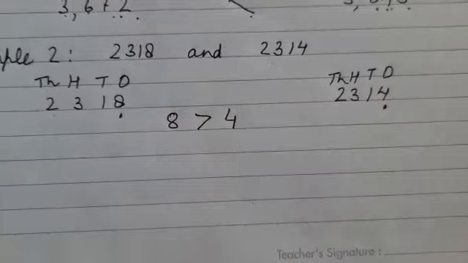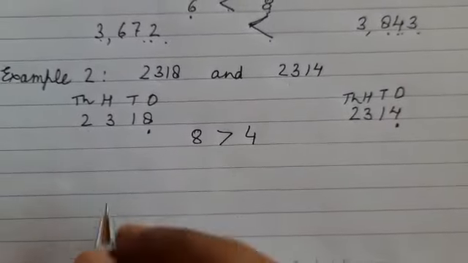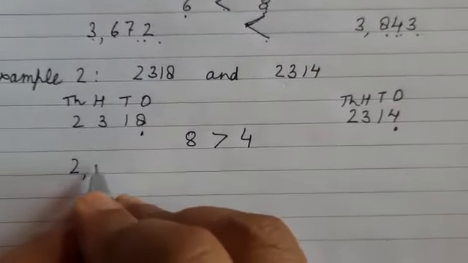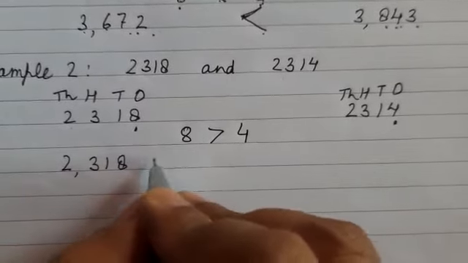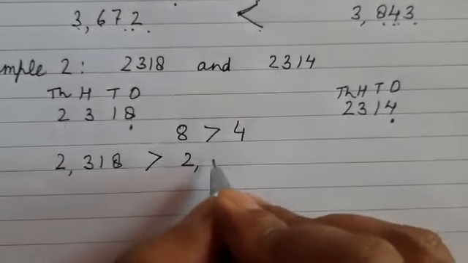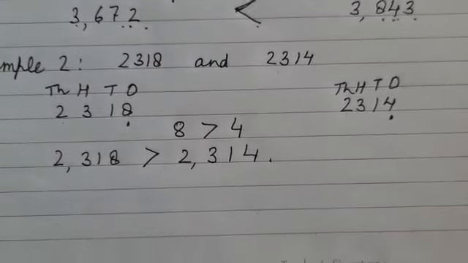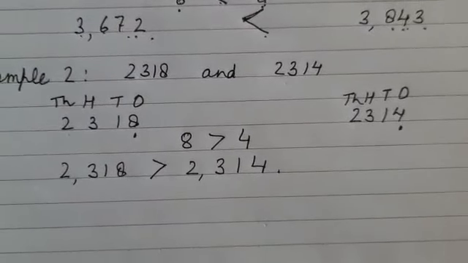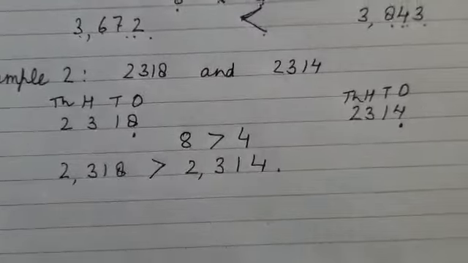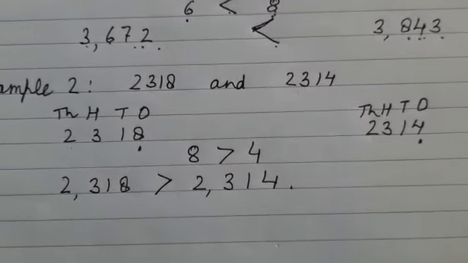So we'll say that 2318 is greater than 2314. This is how we compare the two given numbers.